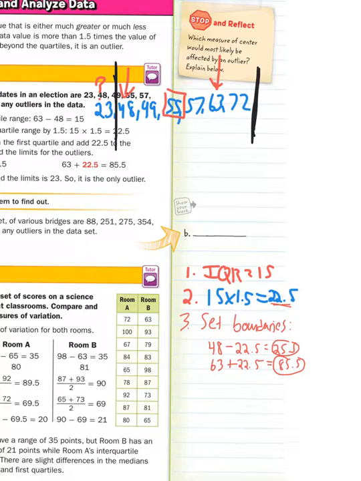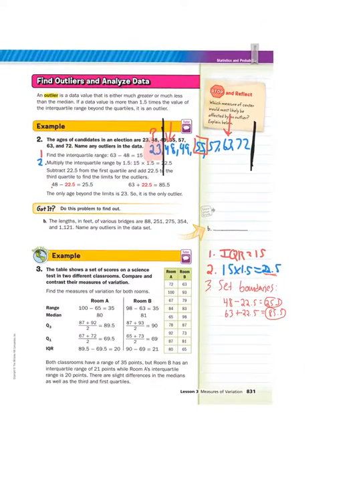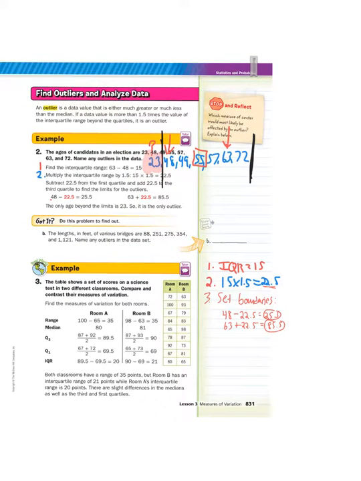Any numbers outside of those boundaries are outliers. Do you see any numbers that are outside of those boundaries? Because I do. I see 23 is outside of the boundaries. So that means the outlier is 23. Remember, I thought it would be, but I wasn't 100% sure, so I had to go through the steps here. So 23 is the outlier.